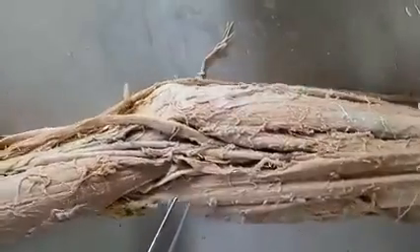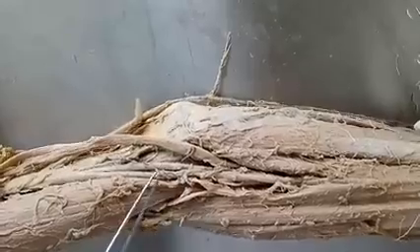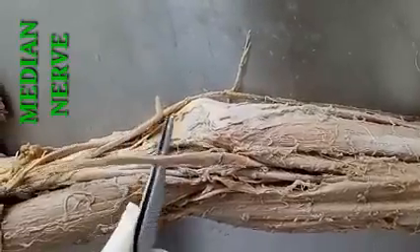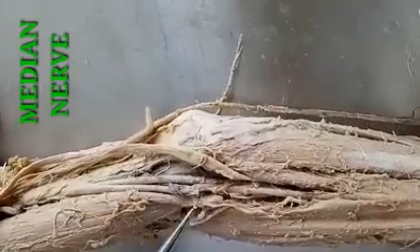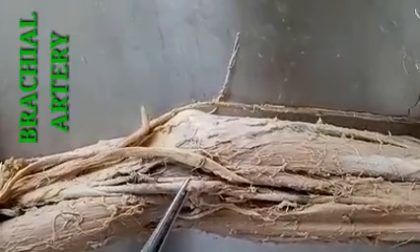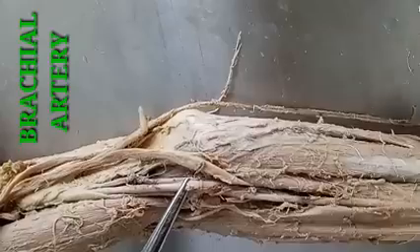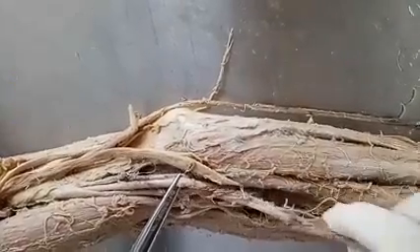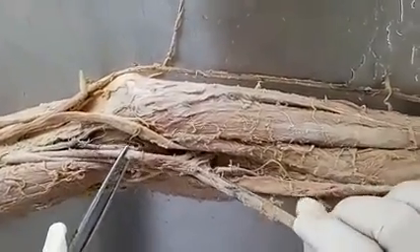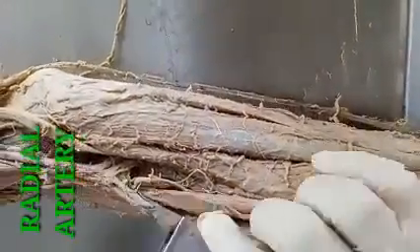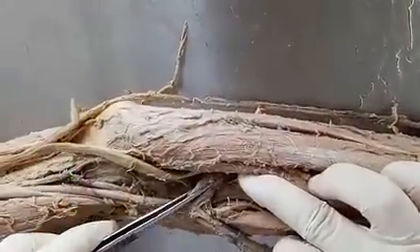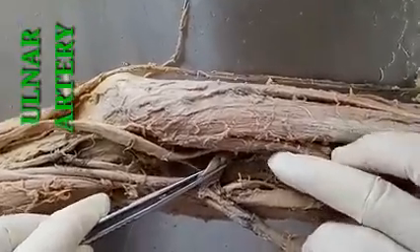The content of the cubital fossa from medial to lateral side. This is the median nerve, lateral to which this is the brachial artery. The brachial artery is dividing here into two terminal branches. This is the radial artery and the other is the ulnar artery.